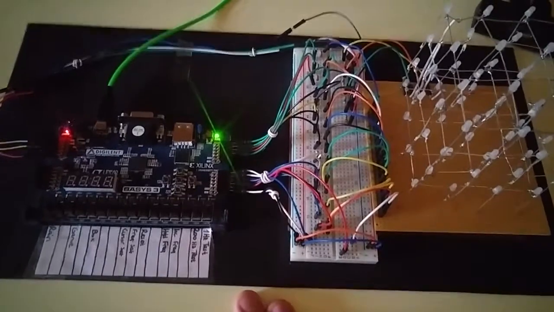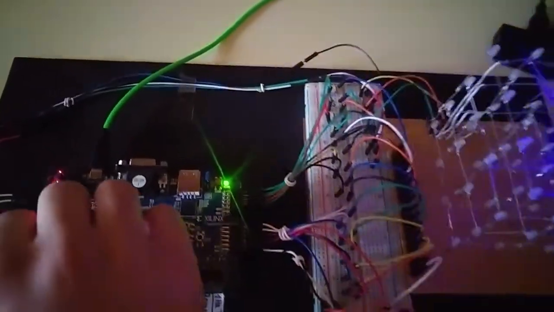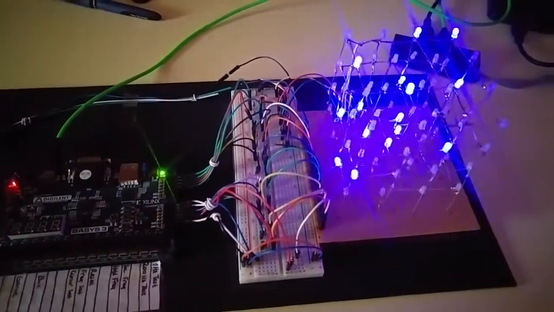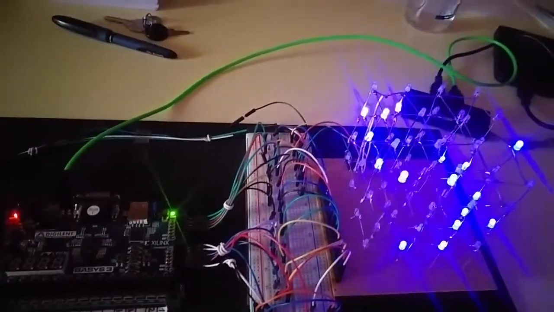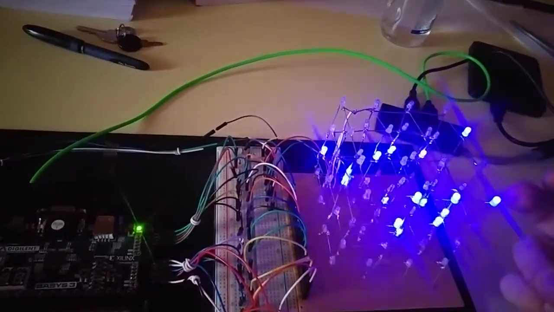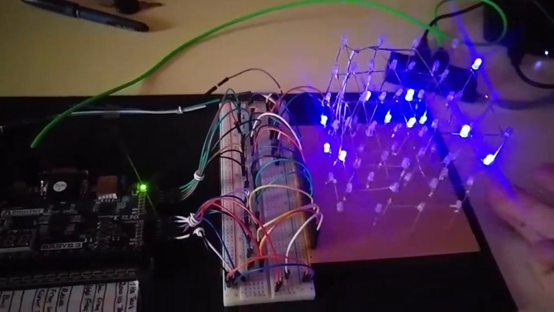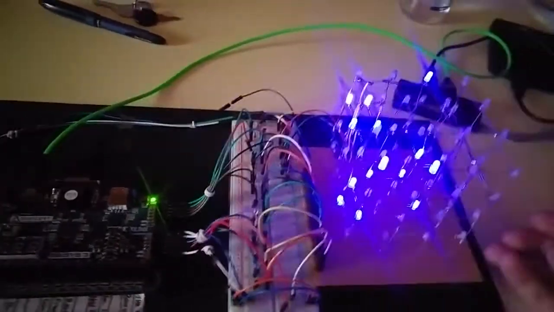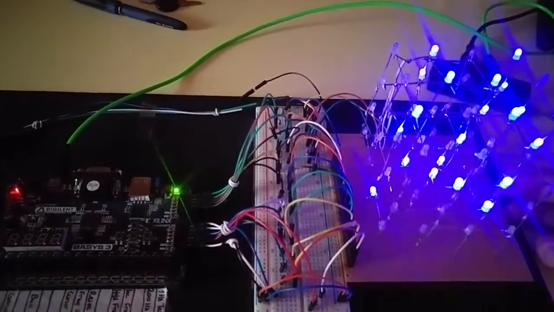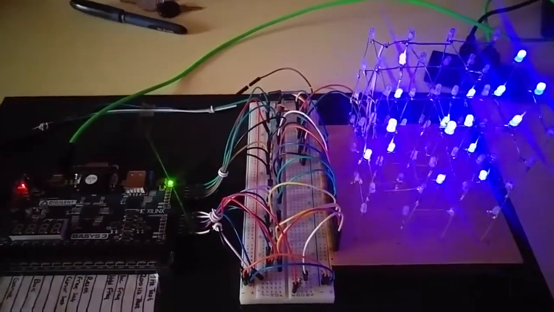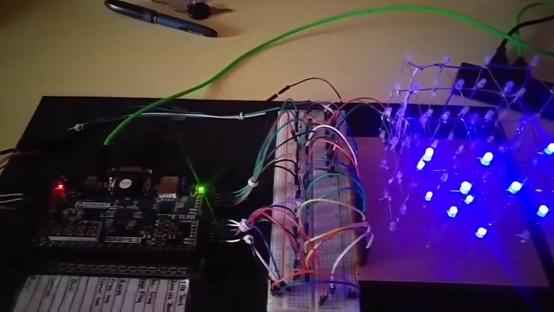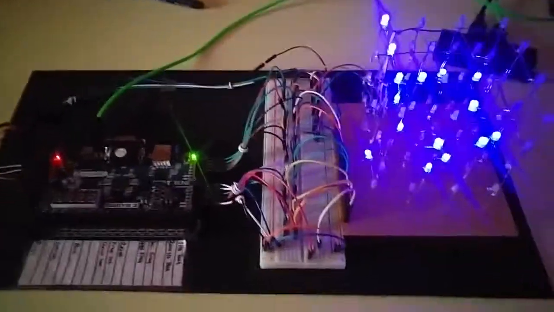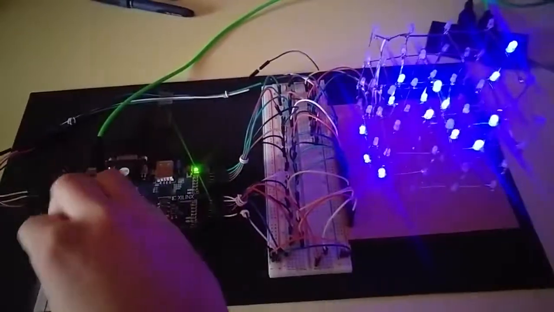Another demonstration is this rain pattern. I call it the rain pattern because it looks like raining. In this one too, I changed the pattern inputs at 5.5 Hz, but still they run at 200 Hz as well. And the randomness is done by a linear feedback shift register. Yeah, this is like that.